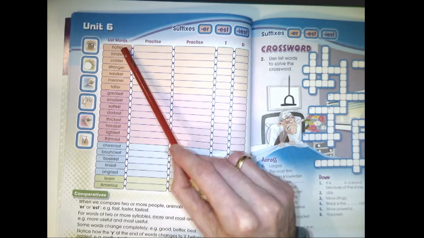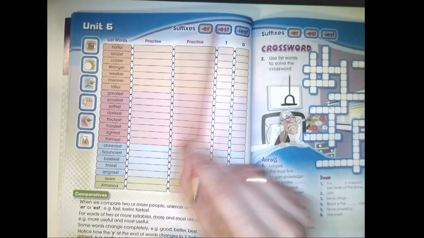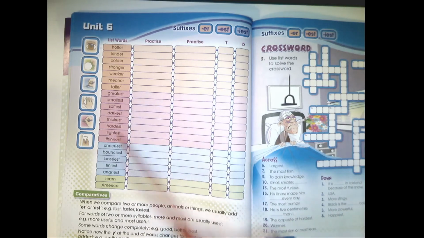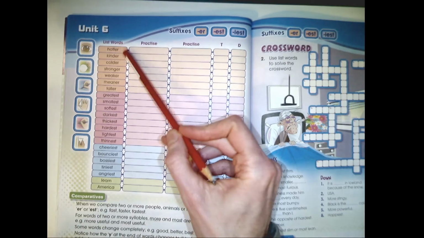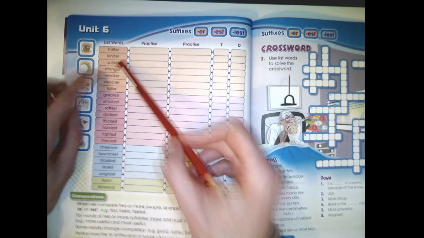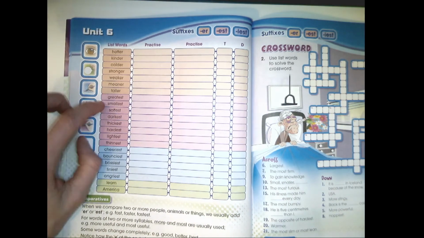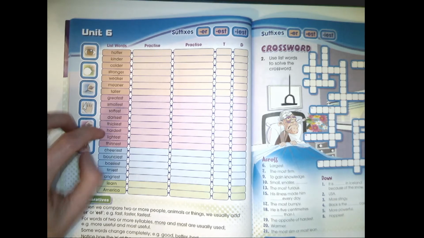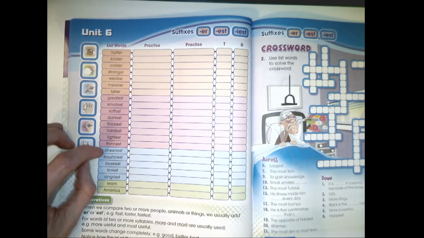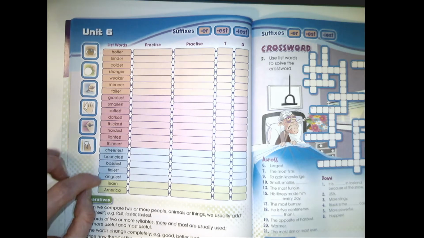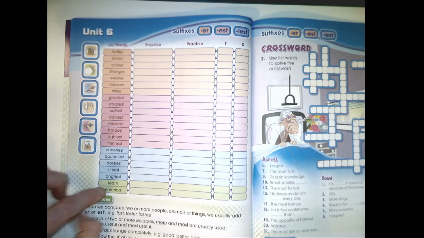And in our list words, they all have suffixes. Some of them ending with er, some ending with est, some ending with iest. So we have hotter, kinder, colder, stronger, weaker, meaner, taller, greatest, smallest, softest, darkest, thickest, hardest, lightest, thinnest, cheeriest, bounciest, bossiest, tiniest, angriest, and the two random ones at the end, we have learn and America.